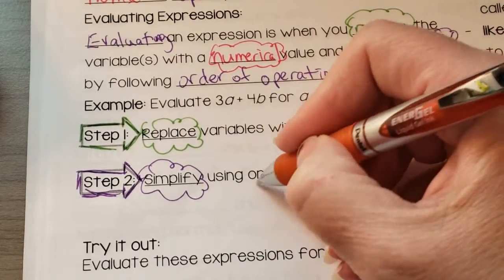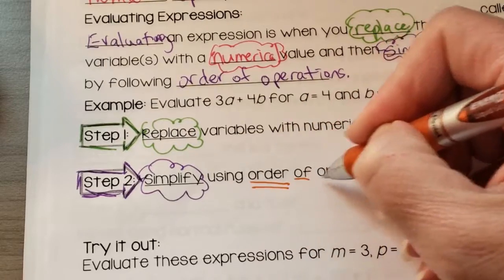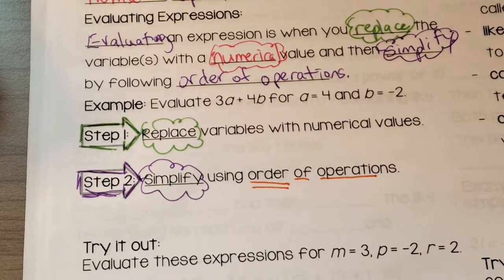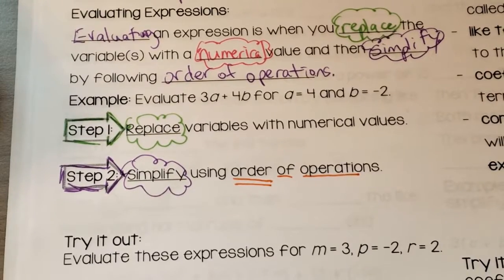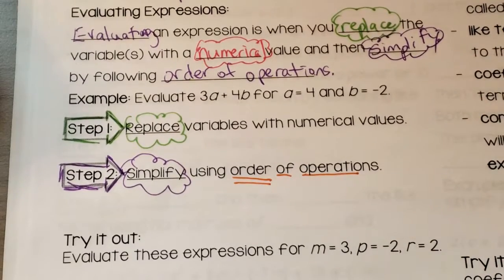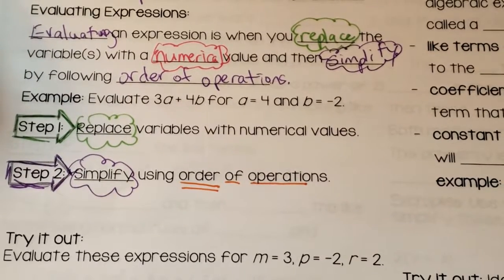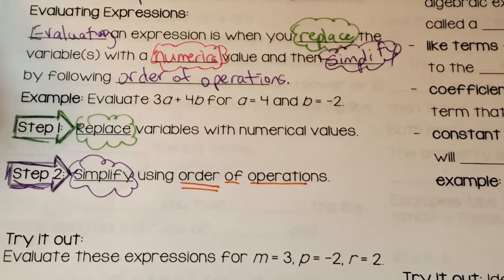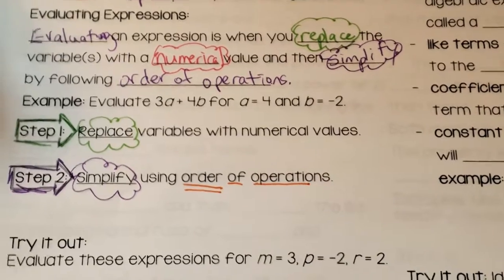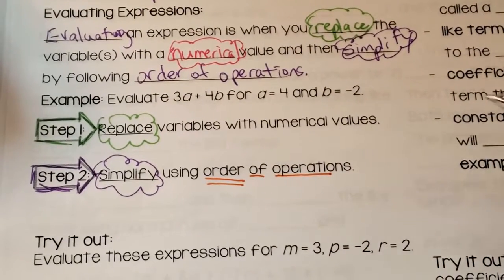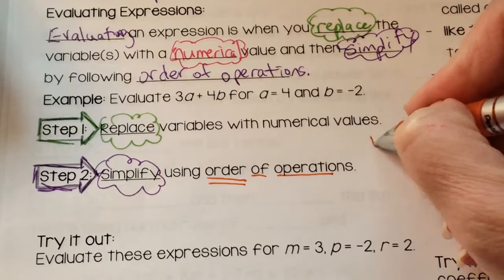Now, let's take a side trip here for just a second and remind everybody, what are the order of operations? What does that mean? Well, what it means is that you're going to go in a certain order if there's more than one thing that needs to be done, more than one operation. And the order of how you do those operations, you may have learned an acronym.